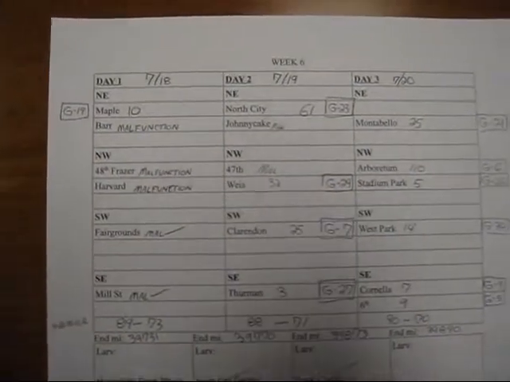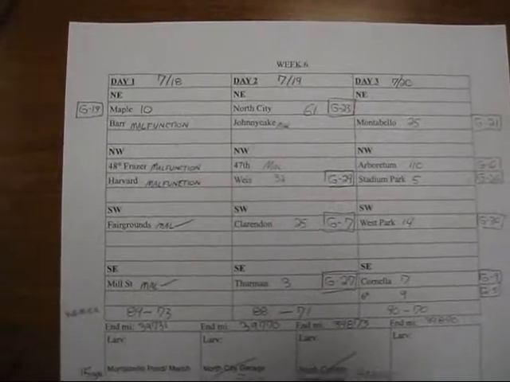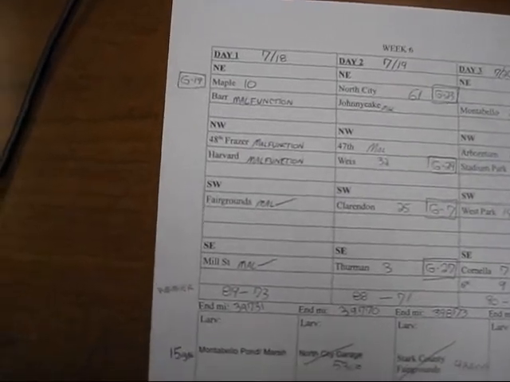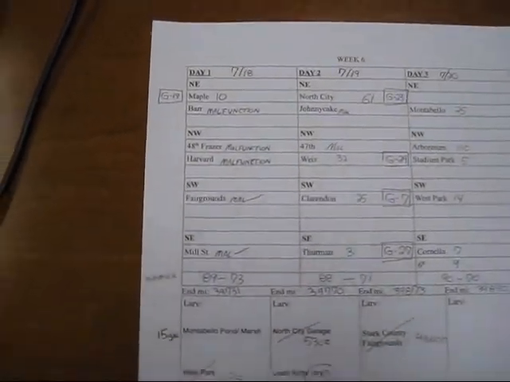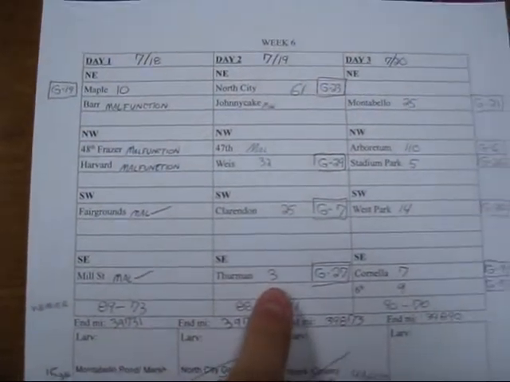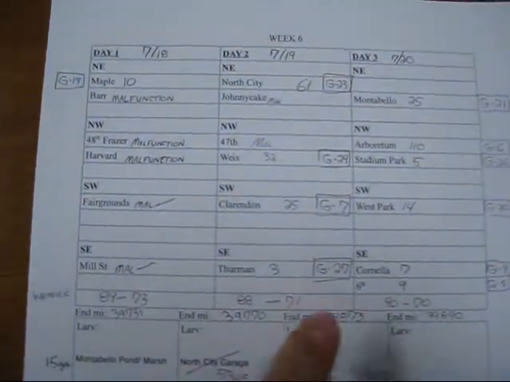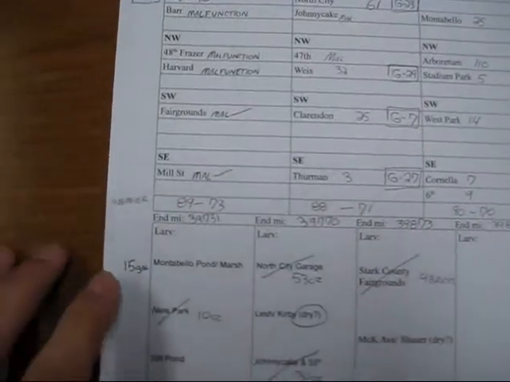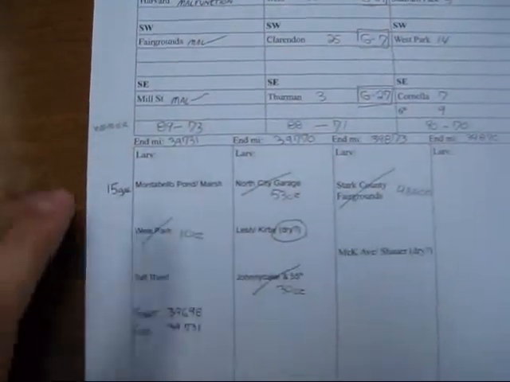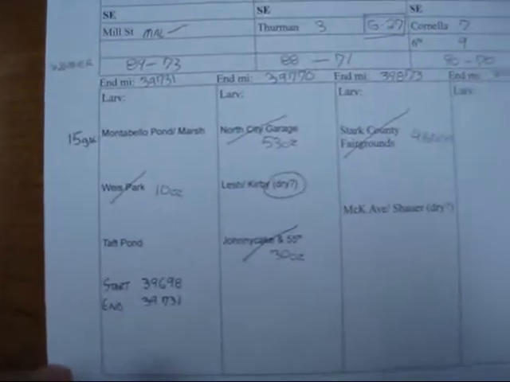Here we have an example of a completed weekly agenda form. As you can see here, we had some issues on day 1 where we had some crazy storms that filled up our traps with water, so they didn't work. But you can also see that we included how many mosquitoes we caught at each location and their trap ID. We also marked down the day's weather, the mileage, and kept track of where and how much we larvicided.